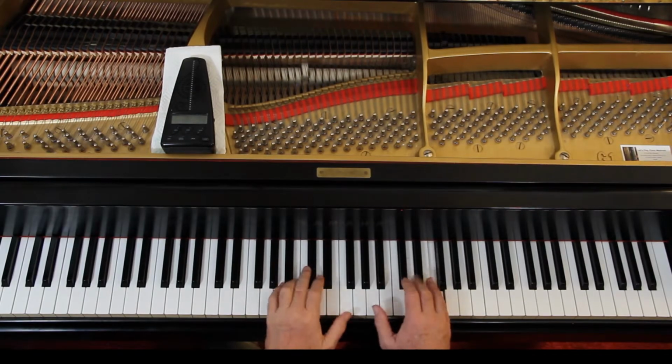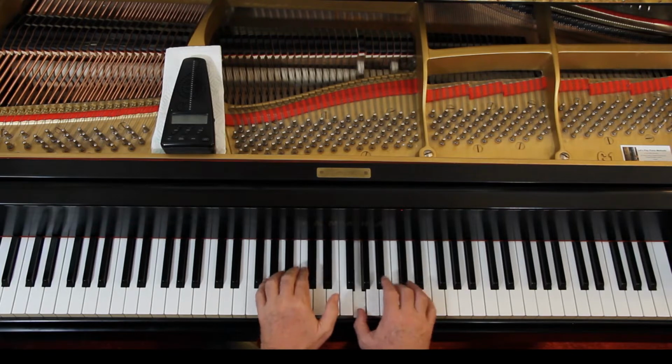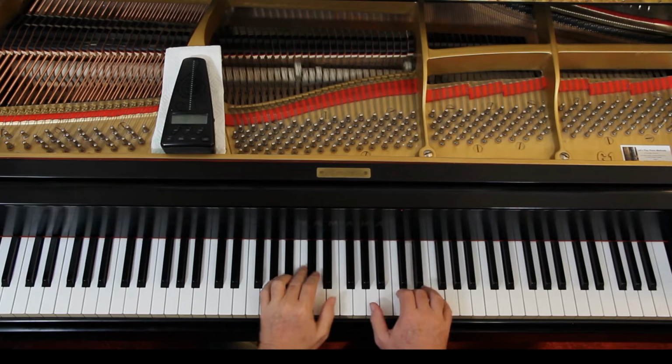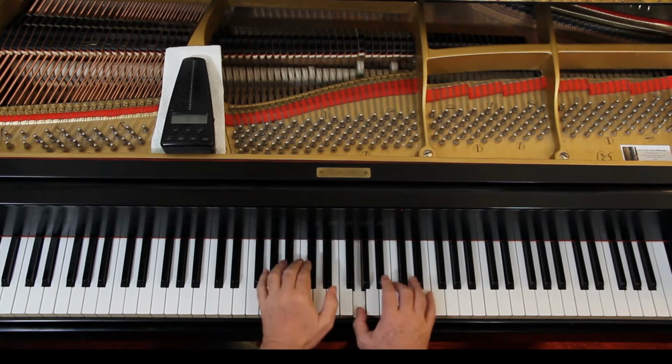Now, a little bit about slurring. There's different kinds of slurs, believe it or not. And they're not all played the same way. In this one, they're slurring the notes for each chord. But what you're actually going to do is play it all legato. There's not going to be any break between the slurs here.